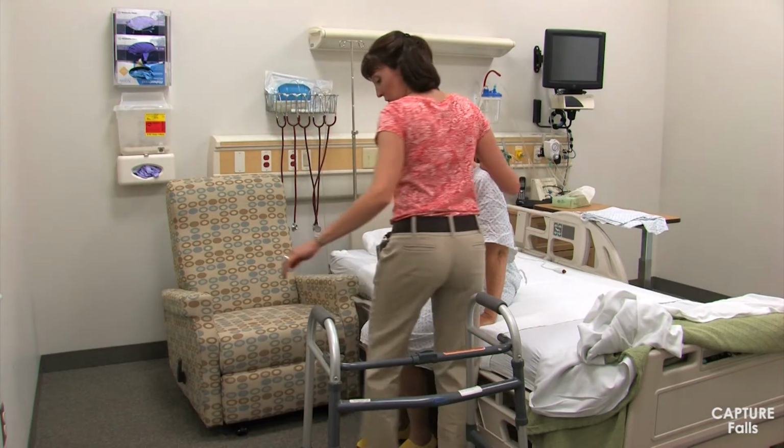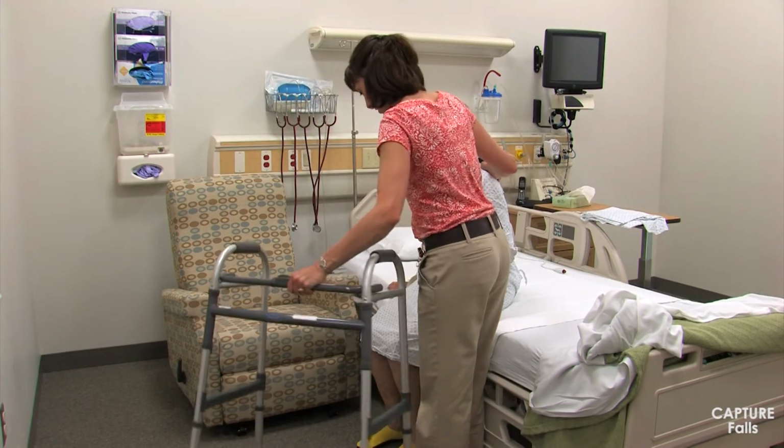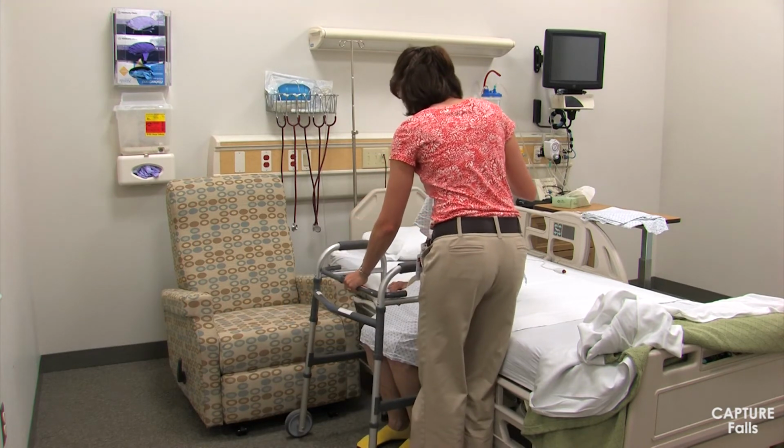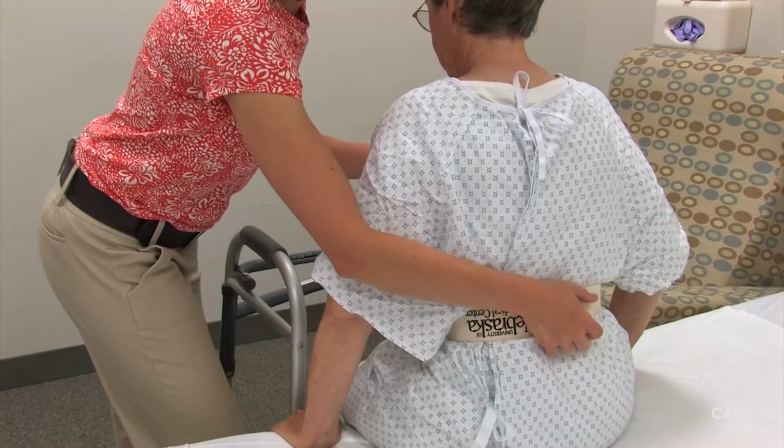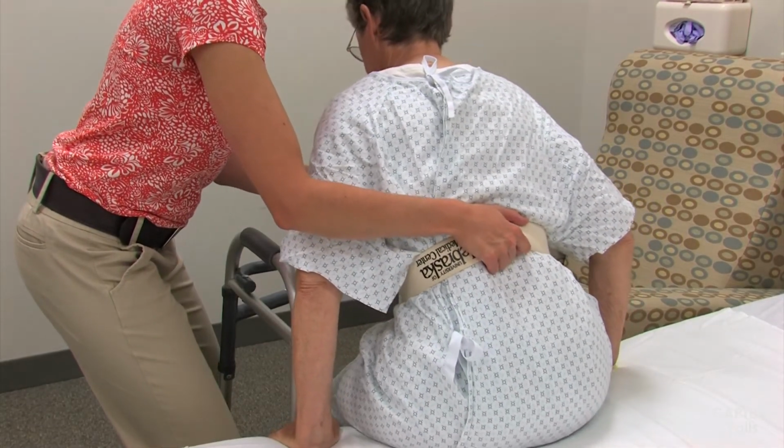Notice that I have the assistive device within reach. I have already gotten it close by before having the patient sit up, so that I don't have to leave her unattended on the bed while going to get the walker. Next, to help the patient stand, have her place both hands on the edge of the bed. She can reach for the hand grips of the walker as she assumes the standing position.